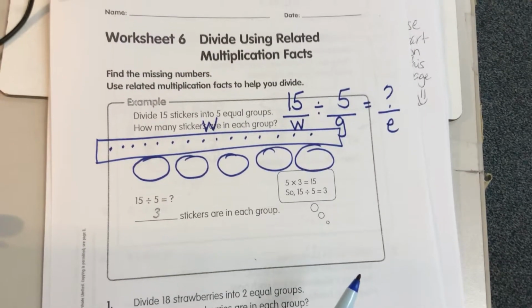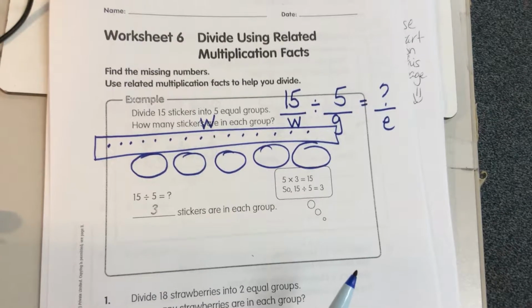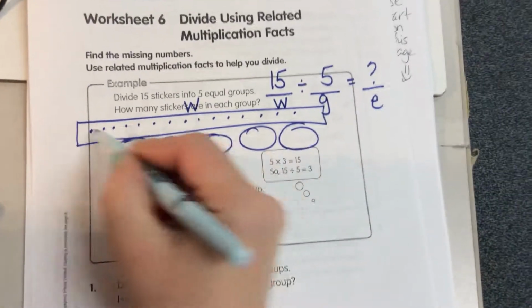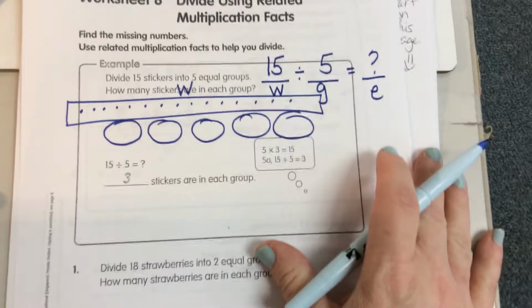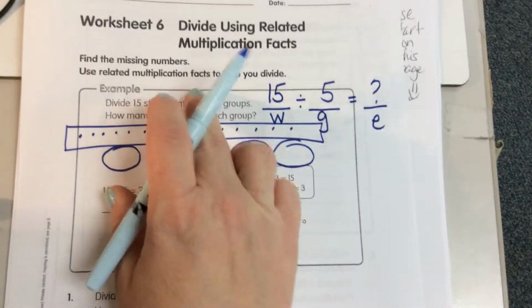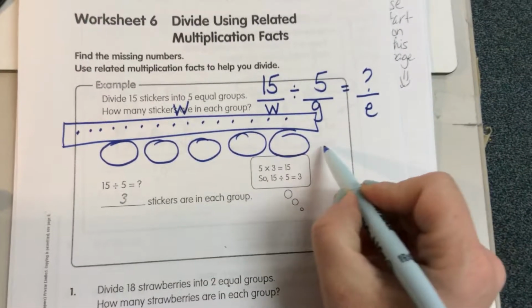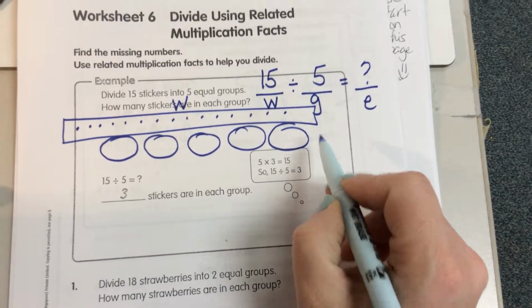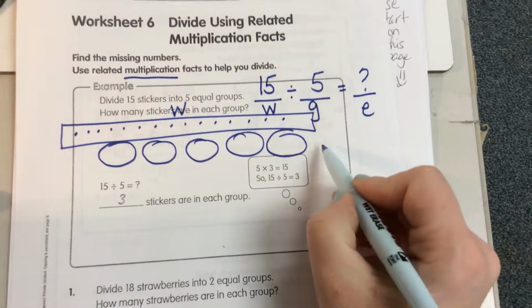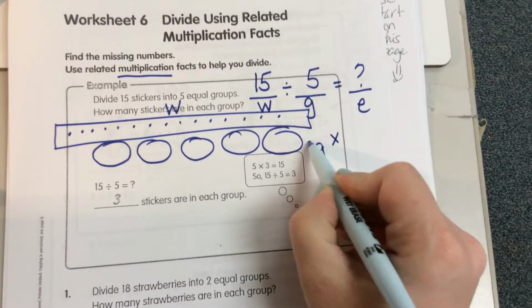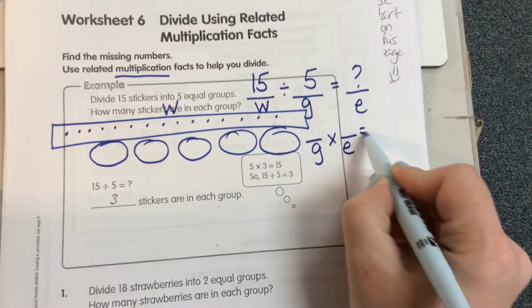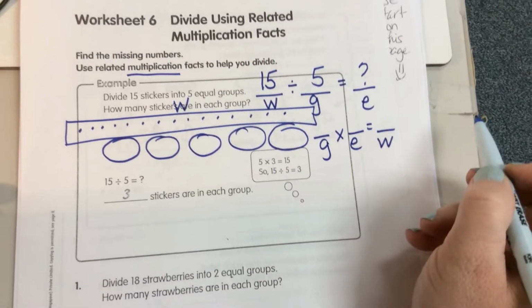And usually I would say, hey, let's one for you, one for you, one for you. But this time, we're relating it to a multiplication fact. And let's do this. You're like, well, what do I know about this? What do I know about a multiplication? I know it's groups, how many in each, and I'll give you my whole.